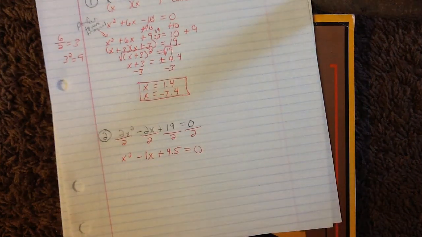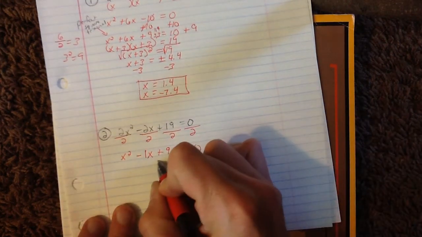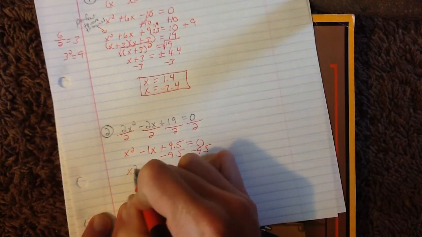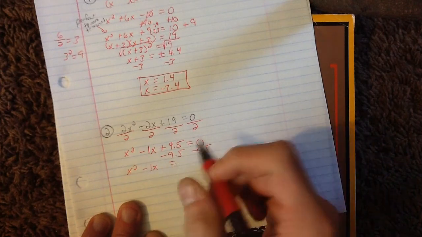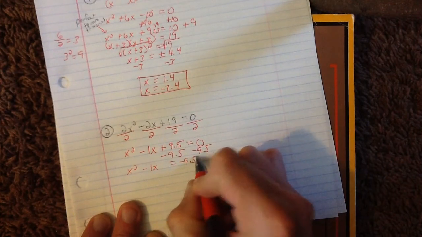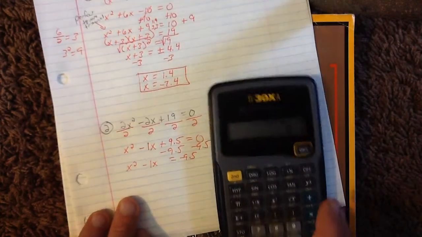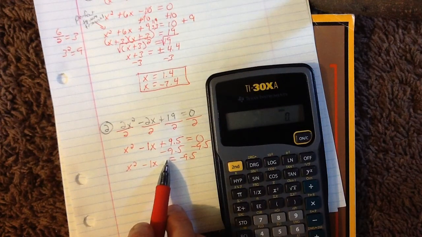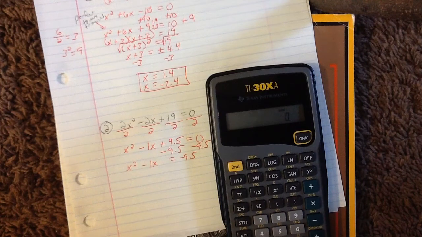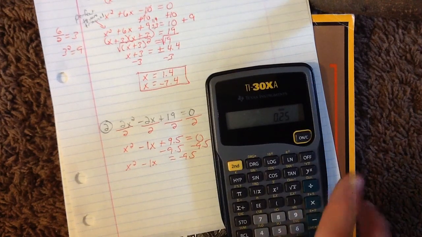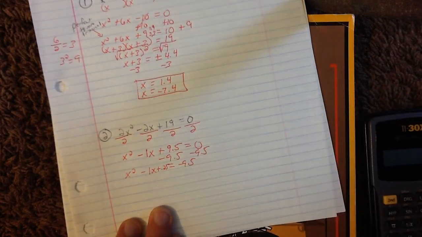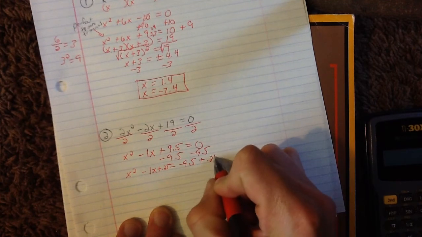So I need to get rid of that c value and replace it with the one I want. I can get rid of 9.5 by subtracting it. Now I'm going to replace my c value with the specific one I want. I want half of my b value, remember half of 1 is really just 0.5, to the second power, so 0.25. I need this to say plus 0.25. And if I do that to one side, you got to do it to the other.